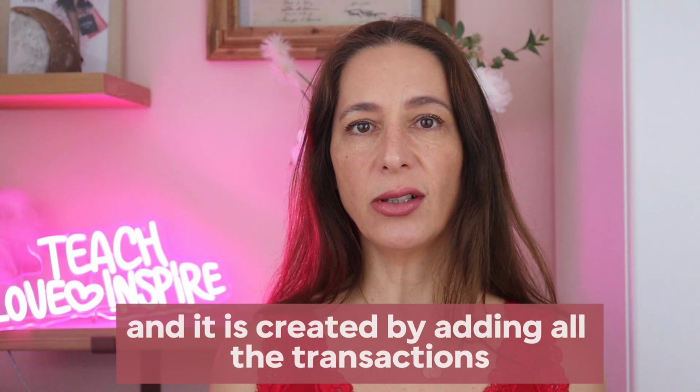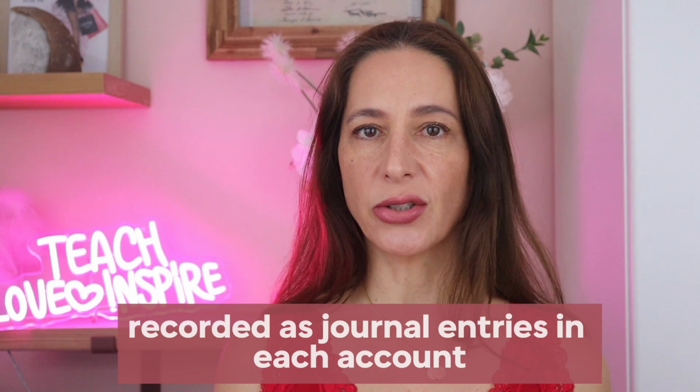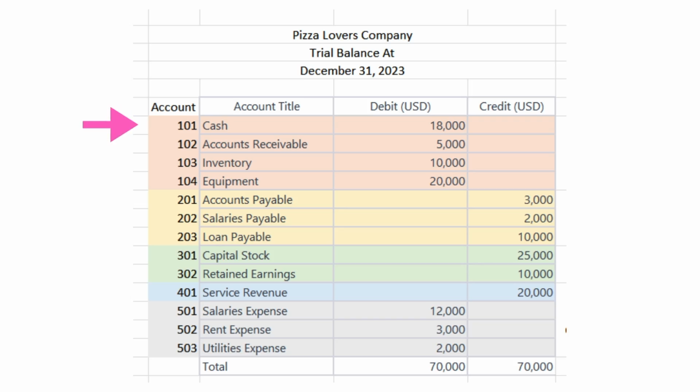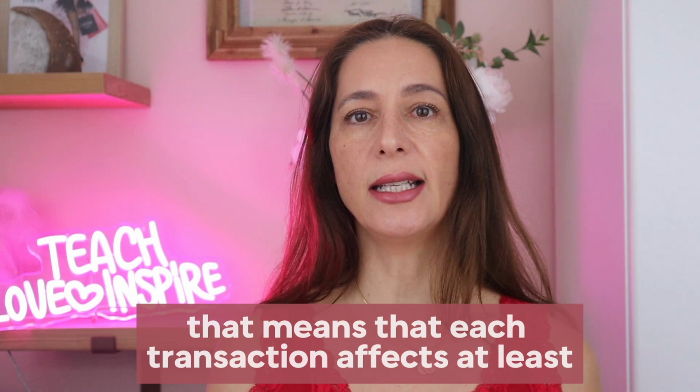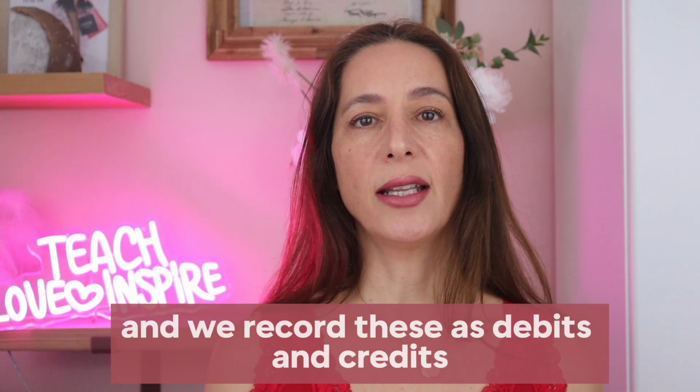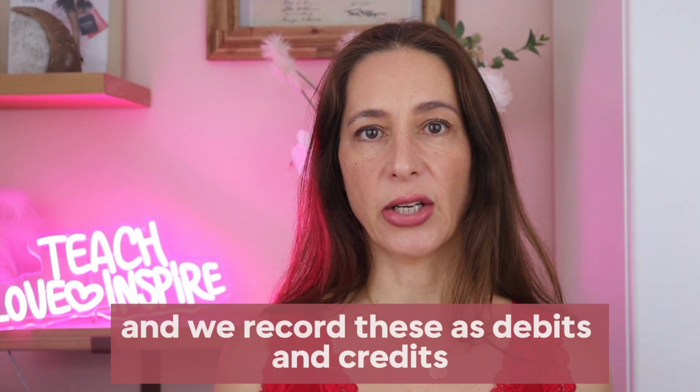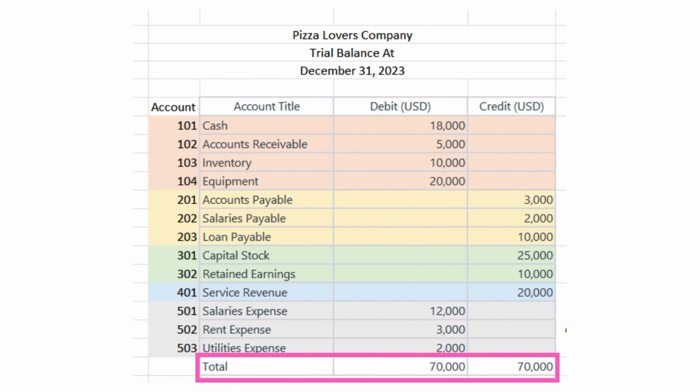The trial balance is typically created at the end of an accounting period, and it is created by adding all the transactions recorded as journal entries in each account. Remember, all journal entries follow the double entry accounting system. That means that each transaction affects at least 2 accounts, and we record these as debits and credits. If all transactions are recorded with equal debits and credits, then your trial balance will always balance.